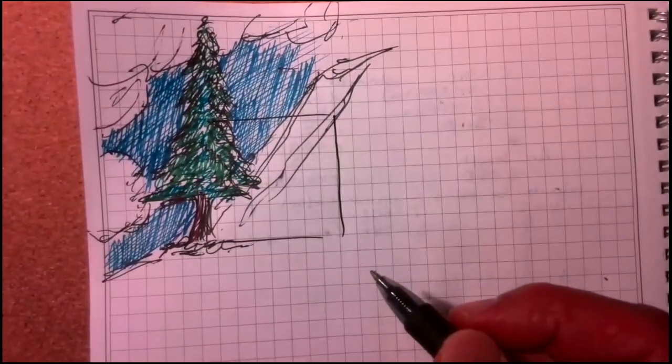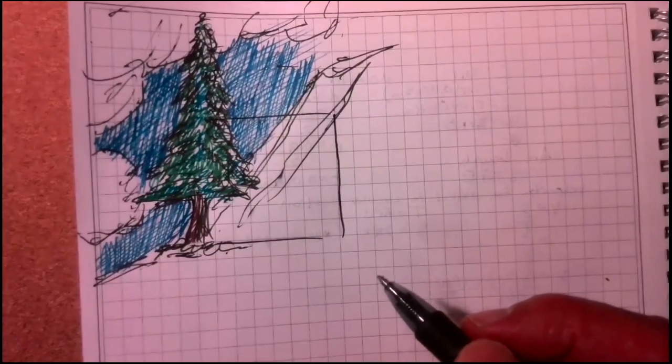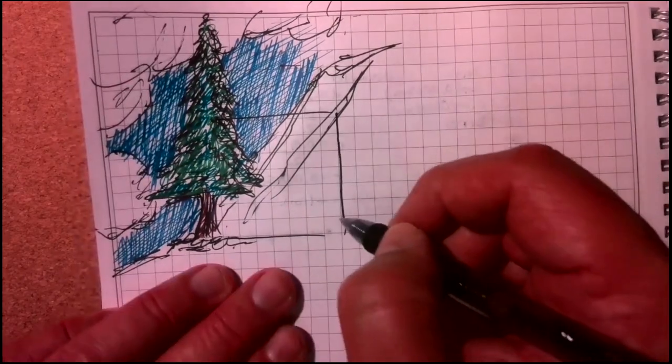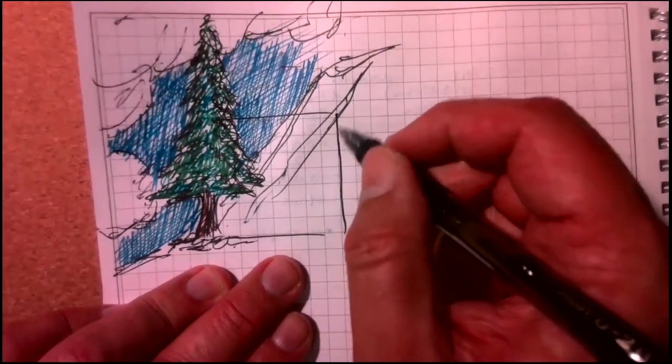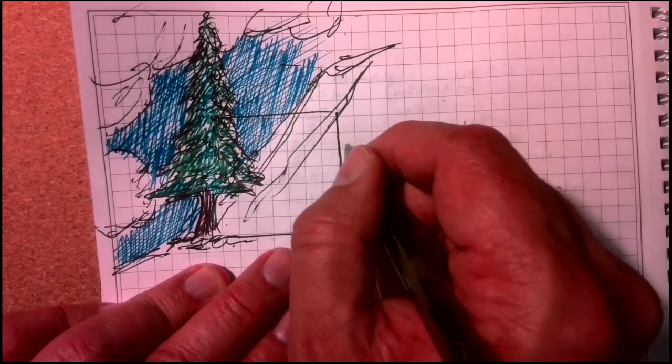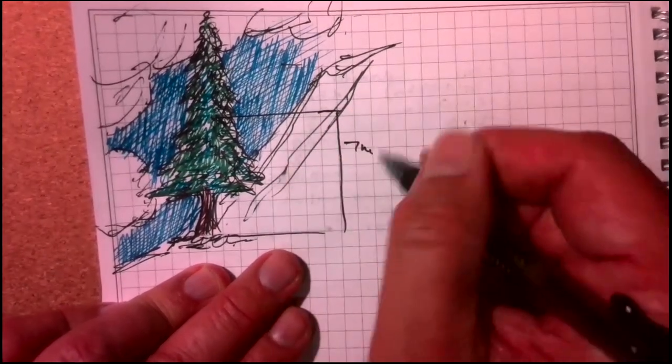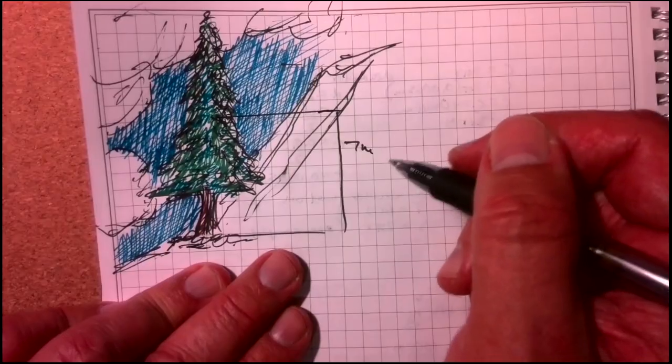And what did the problem say? The problem said that the wind is centered at a height of 7 meters. Okay, so 1, 2, 3, 4, 5, 6. Oh, look at that. That's seven right there. Each square is a meter. Wow, that's not bad. Okay.